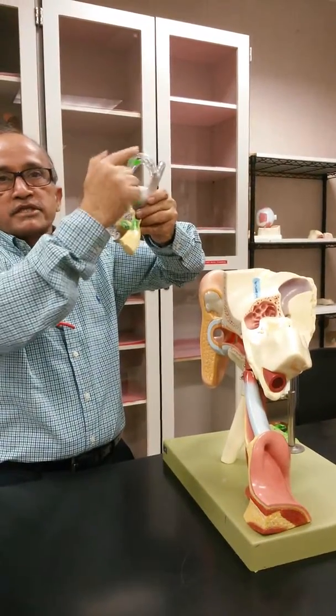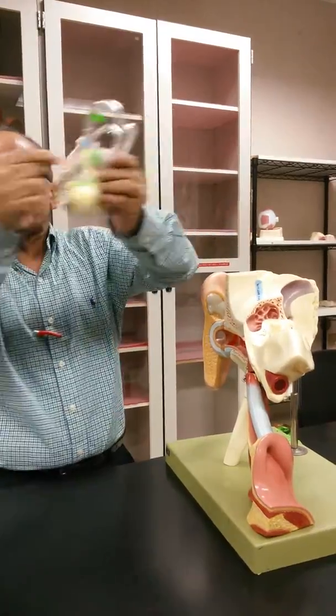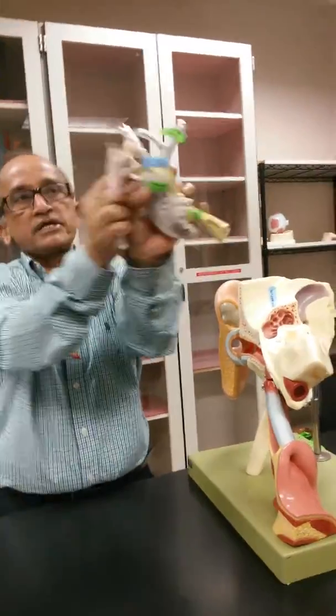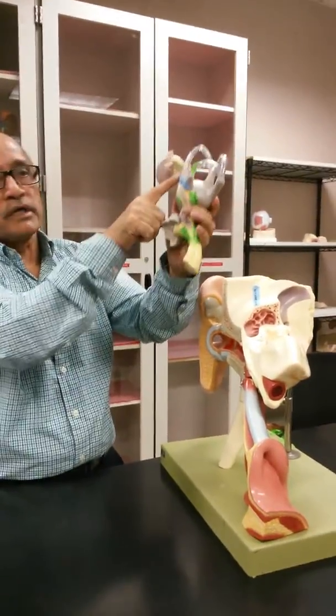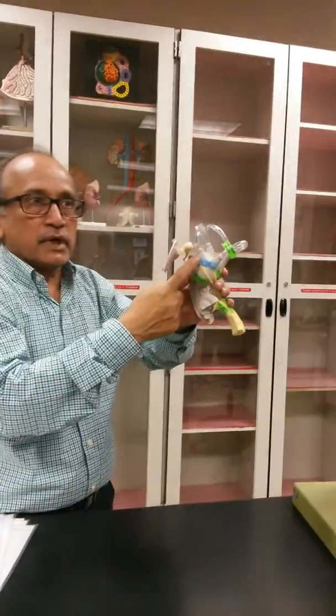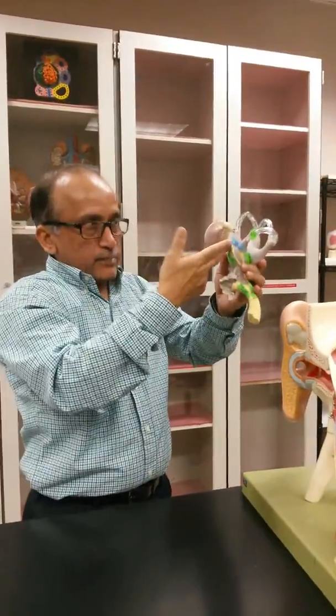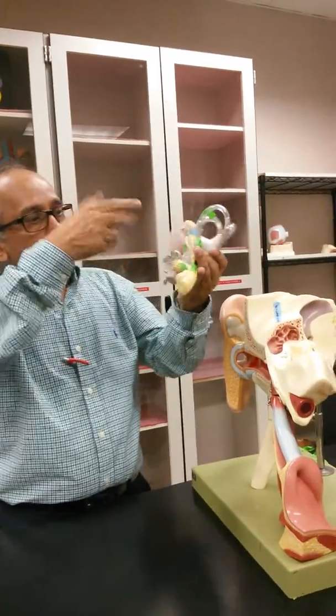Now, these are called what? Semicircular canals. Each semicircular canal has some distended or enlarged area. These are called ampulla. Ampulla has some significance, which is coming back later on.